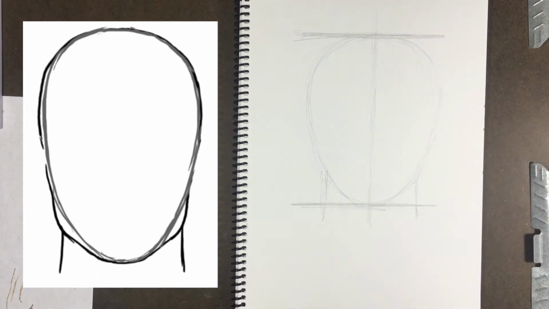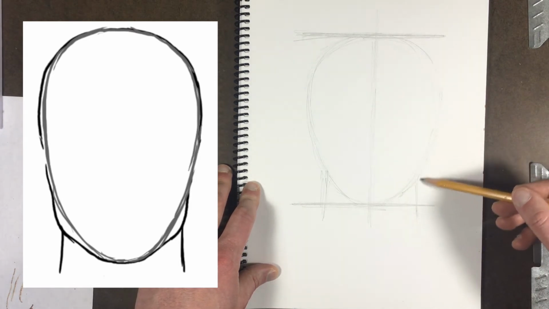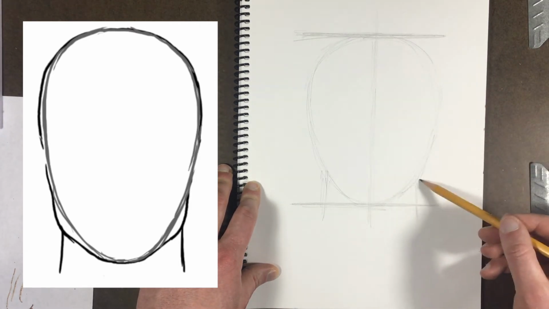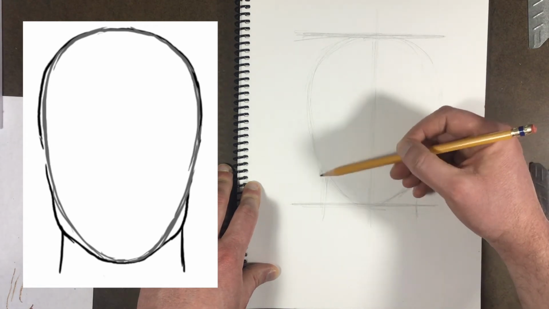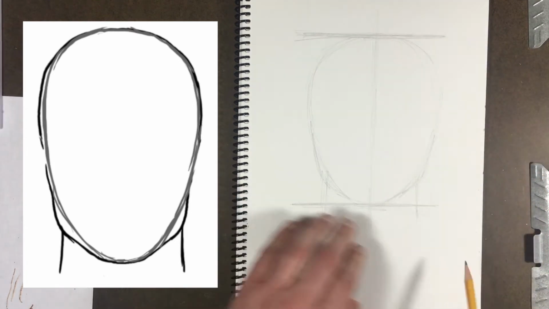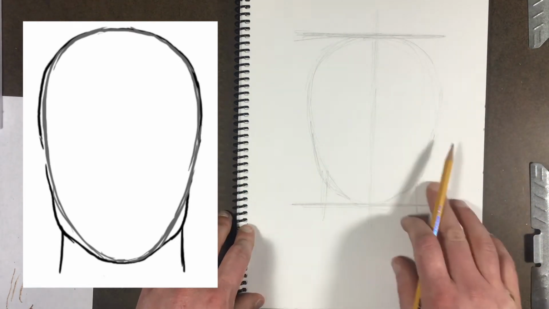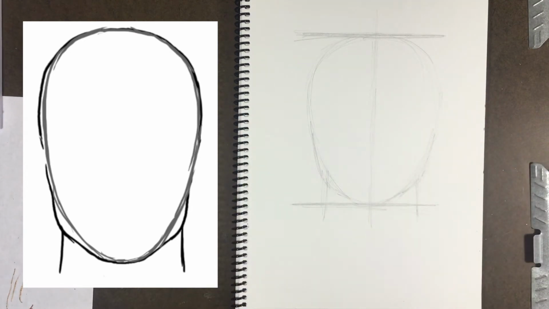It's at this point you can have your jawbone come in here, and you can make a jaw that's dependent on your face, okay, and who you're drawing. So if it's a wider face person, you might have the jaws that come out. You can adjust that here.